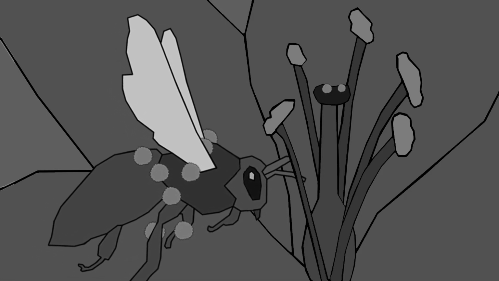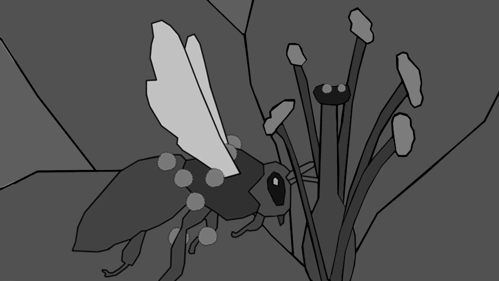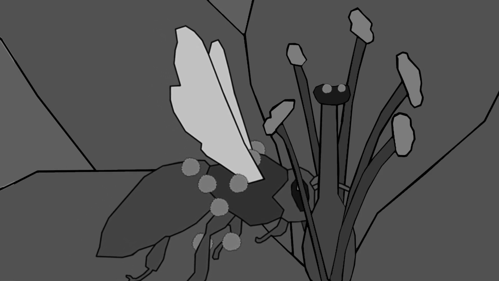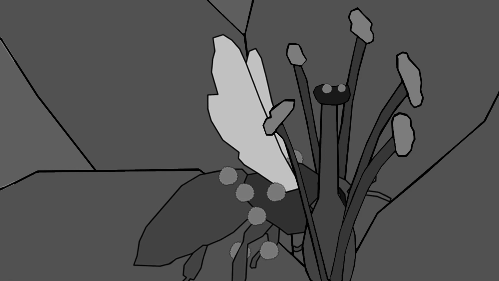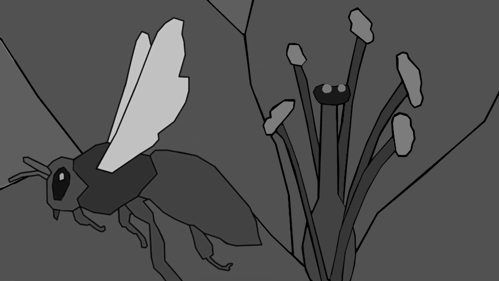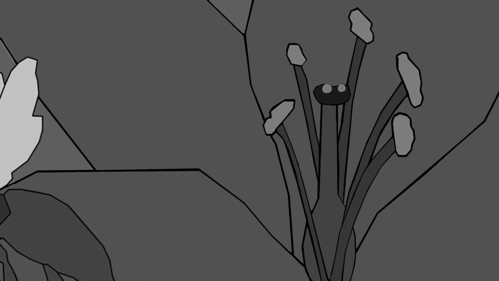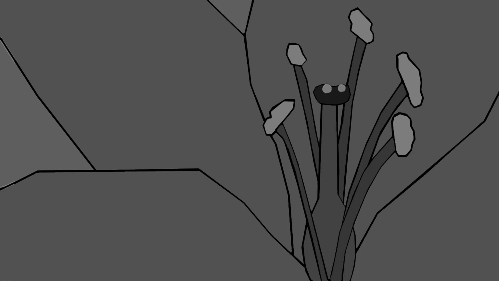See how the stigma is in the bee's way? The pollen transfers from the bee onto the stigma. The stigma is sticky so the pollen sticks to it easily. Let's see what happens next. But we might need to go in a bit closer.